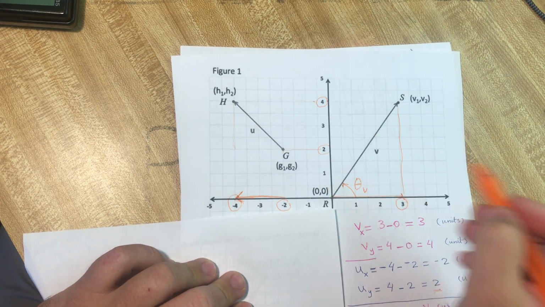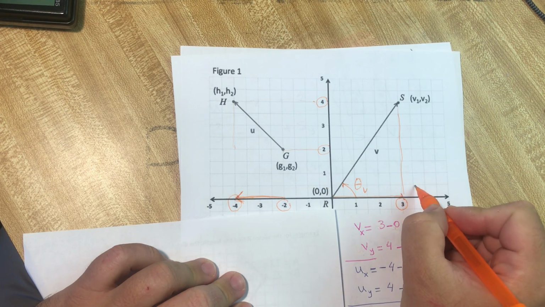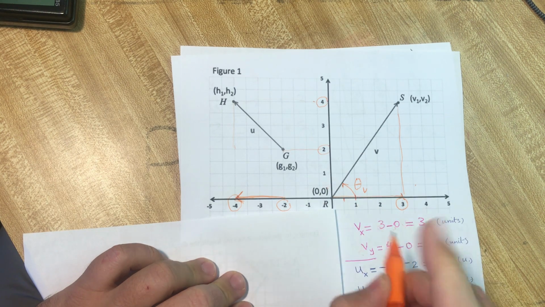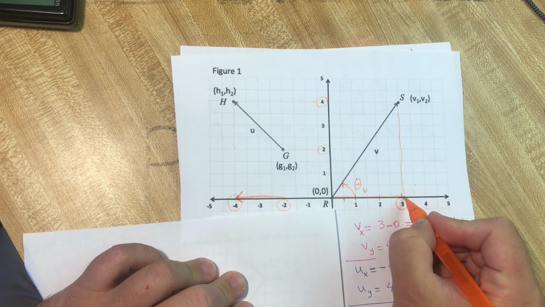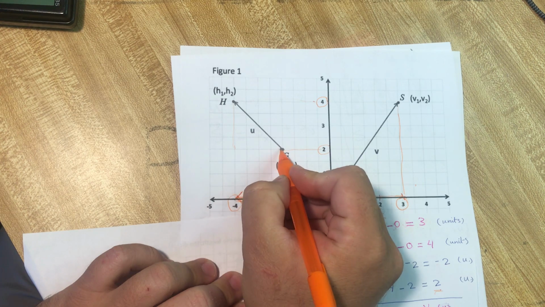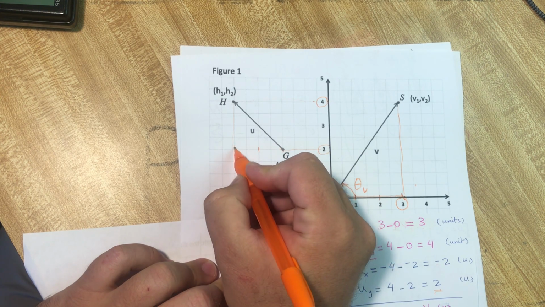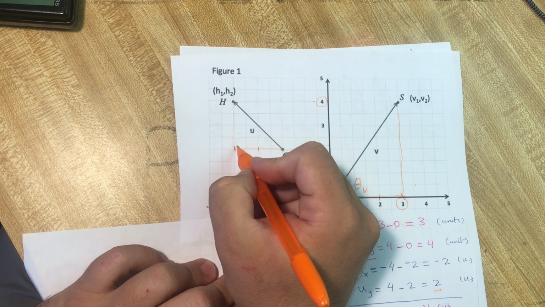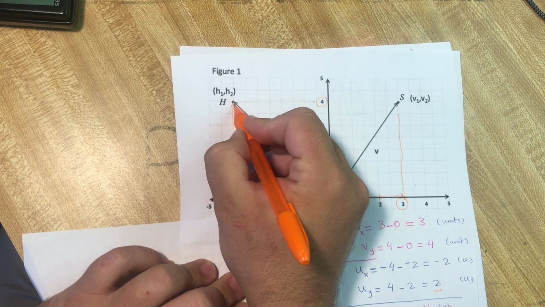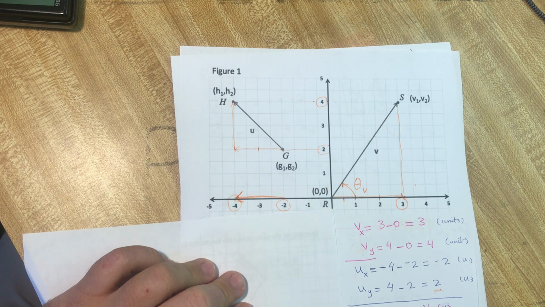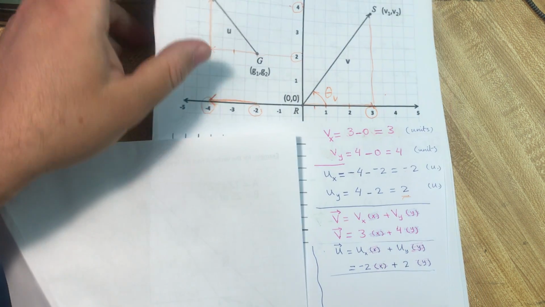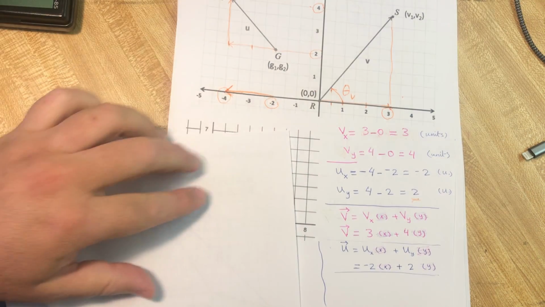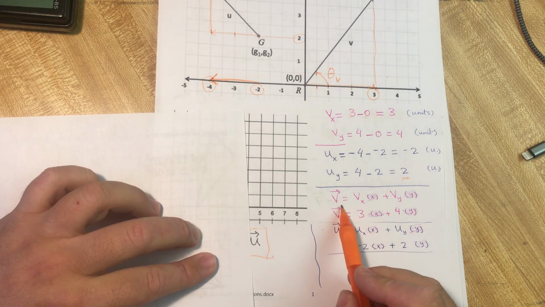Now look at these squares. Each square is a half unit. 2 of them is 1 unit, 2 units, 3 units, and also here it is 1 unit, 2 units in negative x direction, and 2 units in positive y direction. Now if we need to write the vector x and the vector y, we need just to write it in this way.